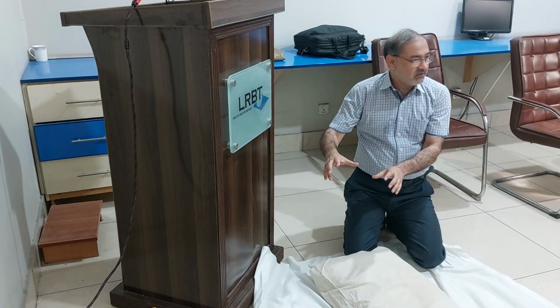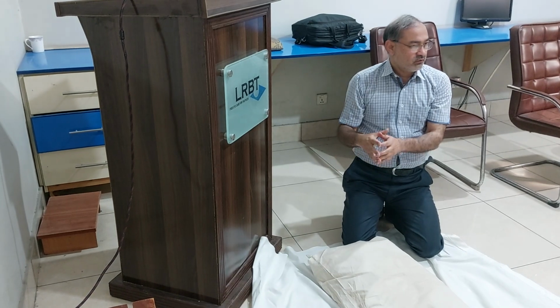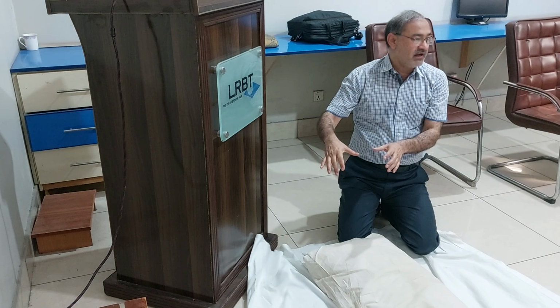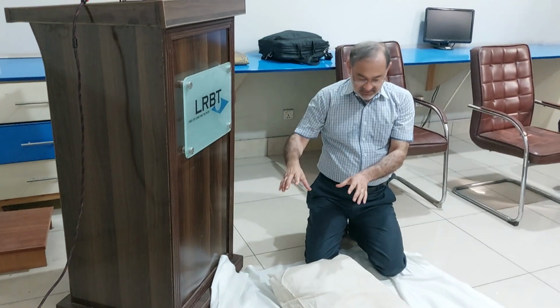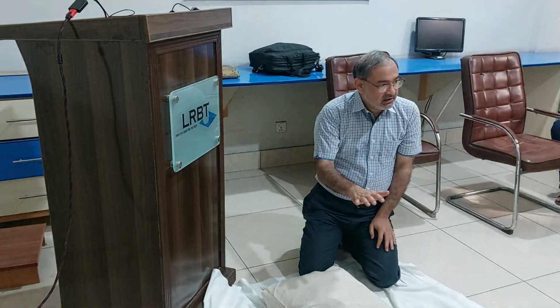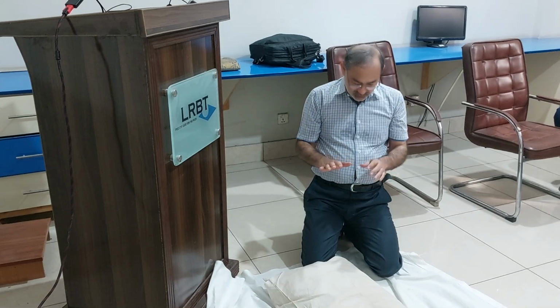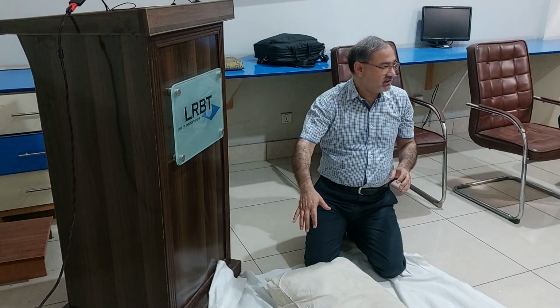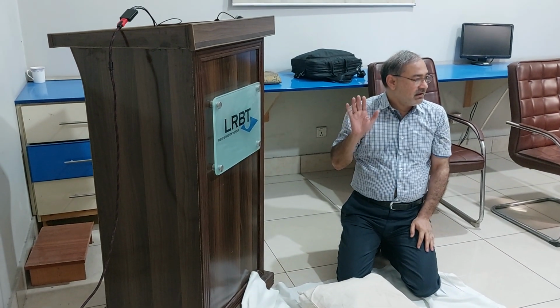Now it should be one breath after every 10 seconds, preferably after every 6 seconds, so that we have 10 breaths per minute. 10 breaths per minute and 110 compressions per minute. So we have started CPR and we have attached the monitor. Now we will see the rhythm.